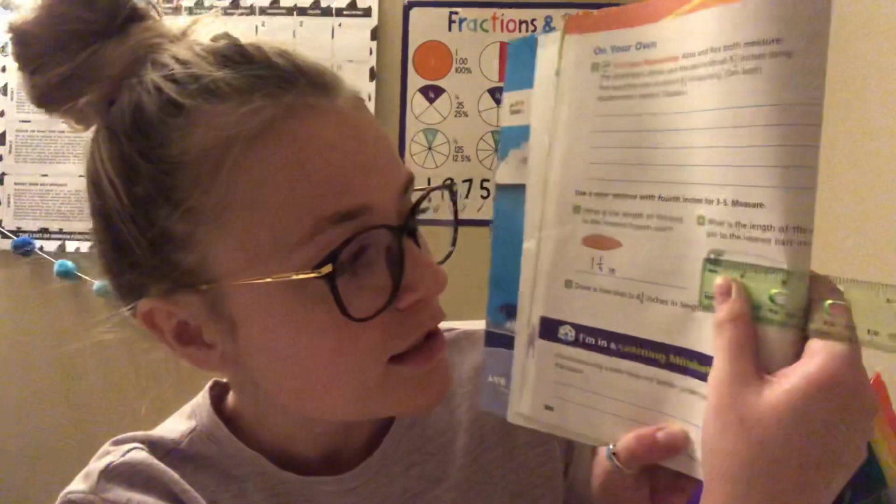Oof. I'm not sure. It looks really close. I think I'm going to change my mind actually. I think it's closer to the 2, especially if I adjust this a little bit and have it exactly lined up on my 0 line. I'm going to say 2 inches. So I just have my whole 2 inches done.